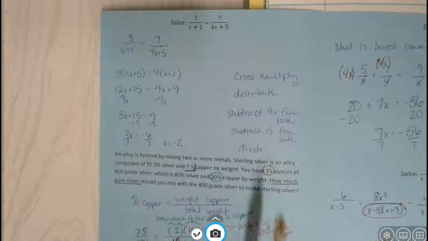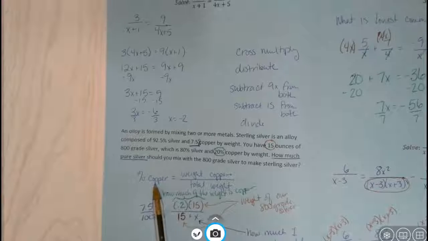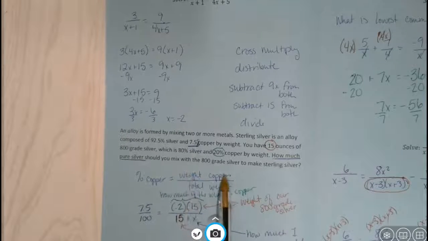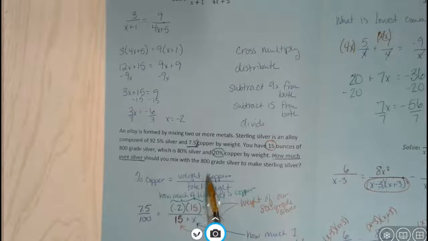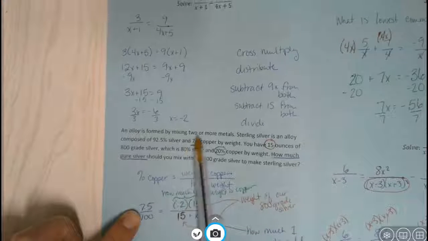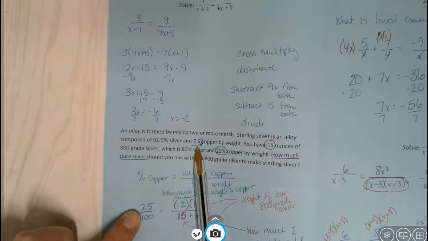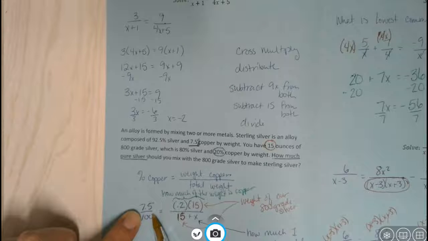Okay, so I kind of have a couple of things to figure out, because I want to deal with my percent copper equals the weight of the copper over the total weight. Right? That's how we find percentage of things, is how much do we have over the total. So let's go ahead and get what we have. So I know the percent copper, right, needs to be that 7.5%. So I'm going to write it as 7.5 over 100. Okay, because we always want to get rid of that percent sign.